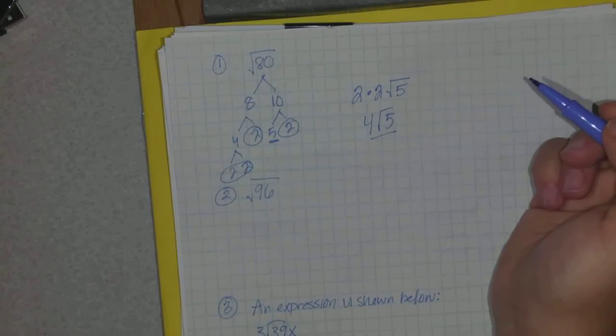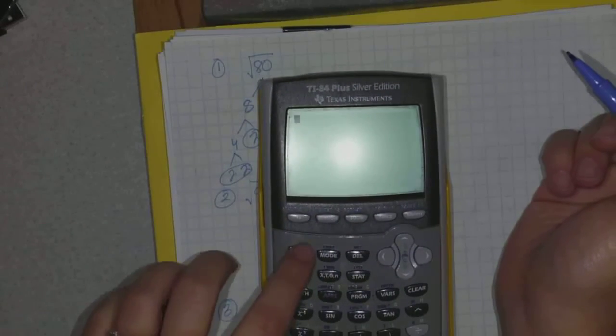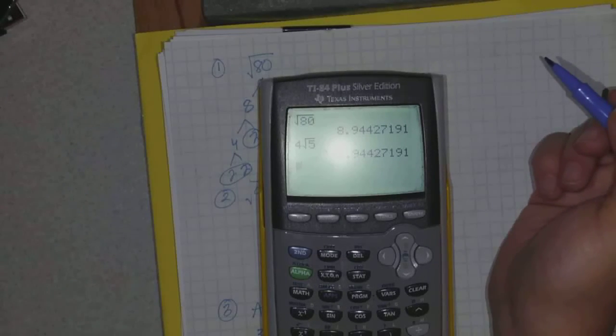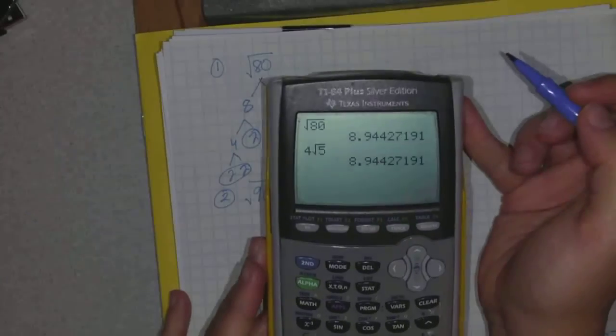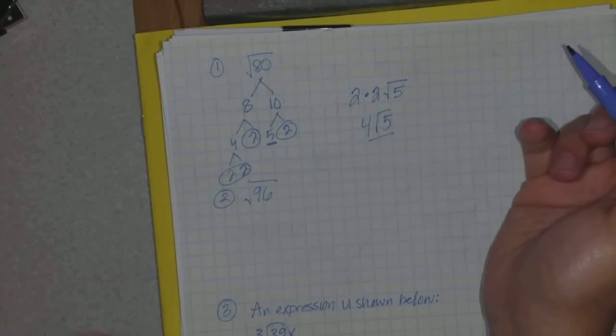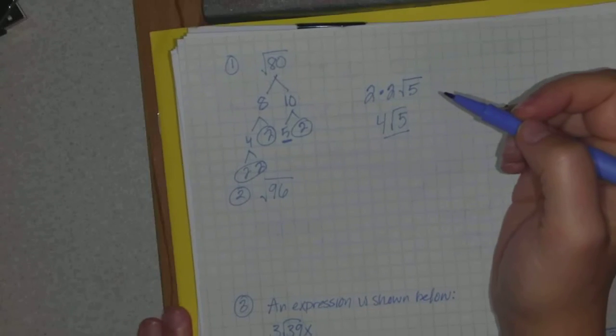One way of checking that you did this correctly is to use your calculator. If you find the square root of 80 and then put in the answer that you got, your decimal should match up exactly. Okay? Now let's break down 96.